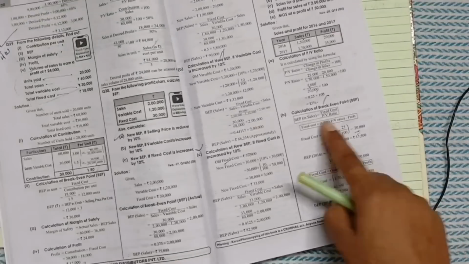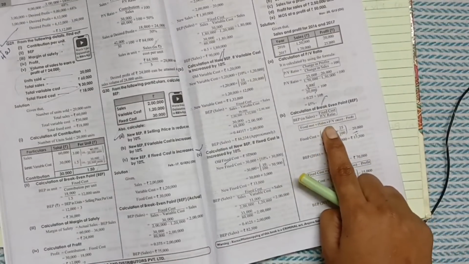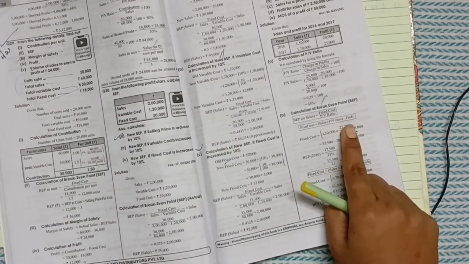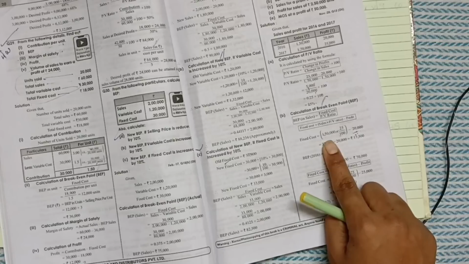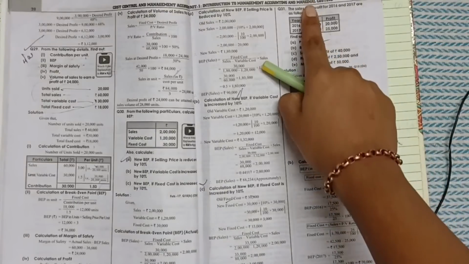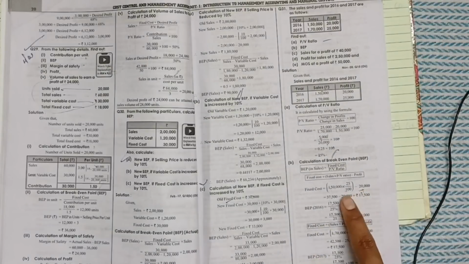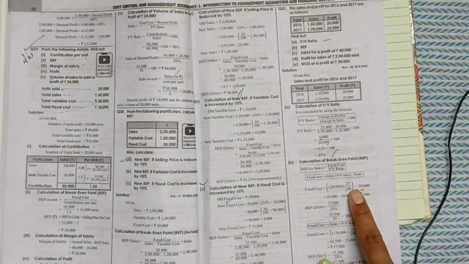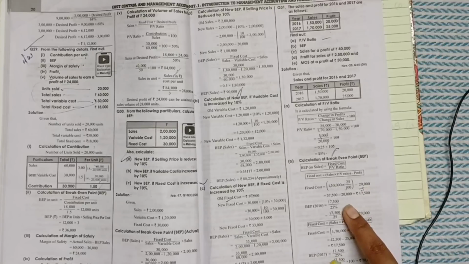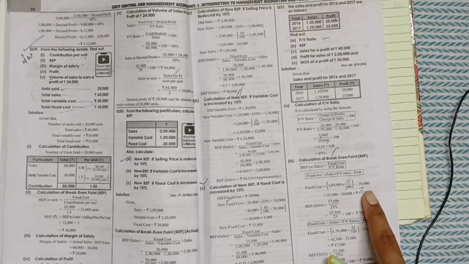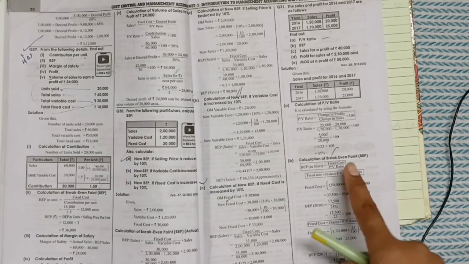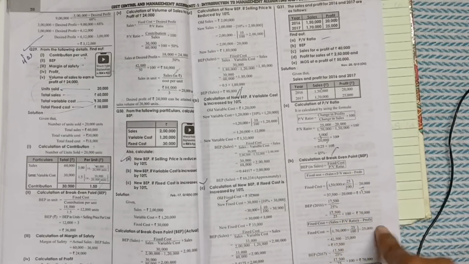Same like that only. Fixed cost formula, what they have said, sales into PV ratio minus profit. Opening sales how much? 1,50,000 means 2016. 2016 profit is 20,000. 1,50,000 into PV ratio, just now we have calculated 25%, minus 20,000 means you will get fixed cost 17,500. Fixed cost is 17,500, divided by 25% means we will get BEP.